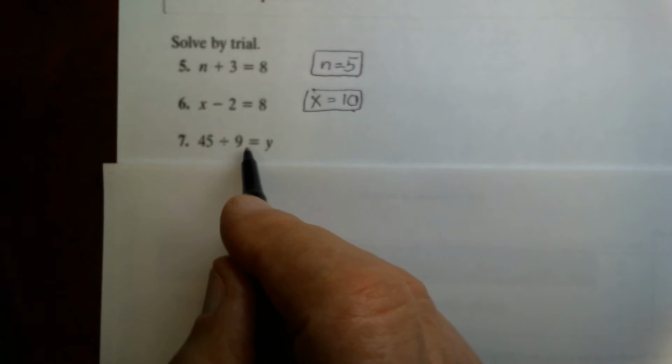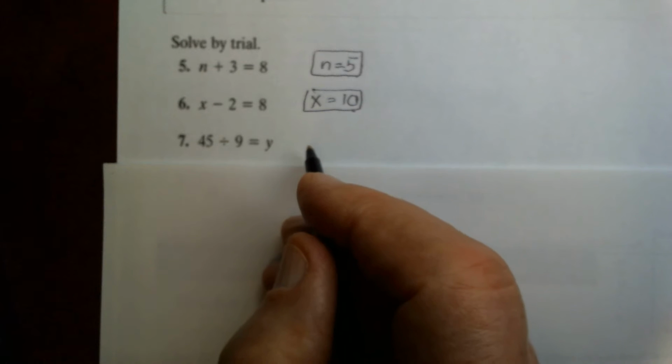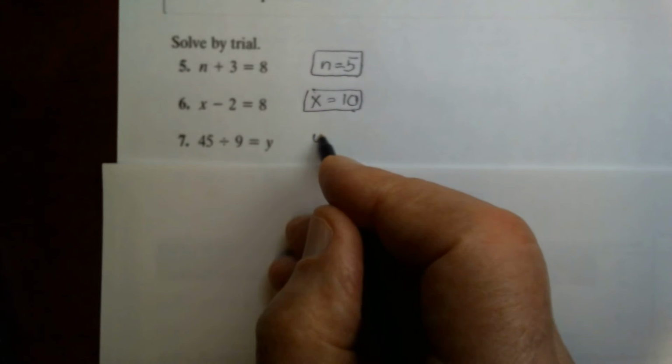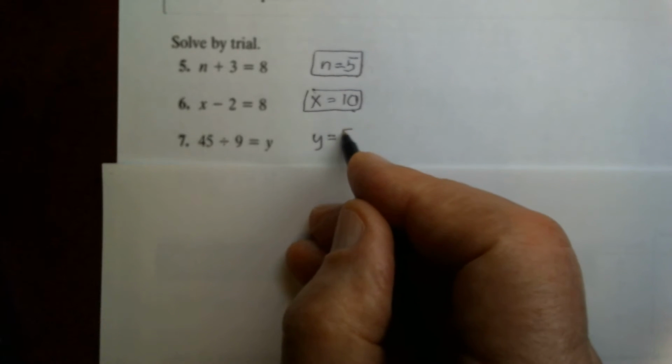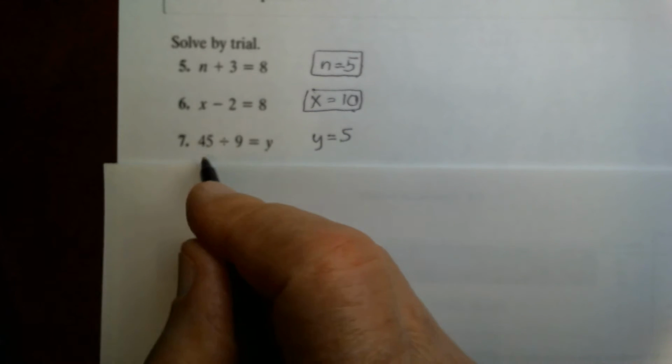Here we have a simple division problem. 45 divided by 9 equals y. Whether you do it longhand or use a calculator, we know that 45 divided by 9 equals 5, so that quotient equals 5. So then y equals 5. It's simply a division problem.